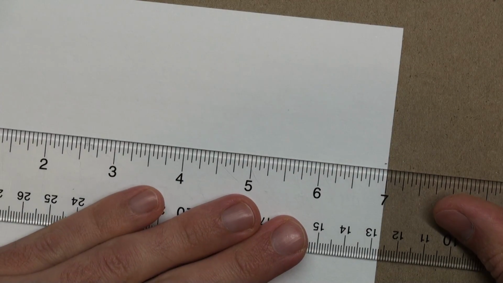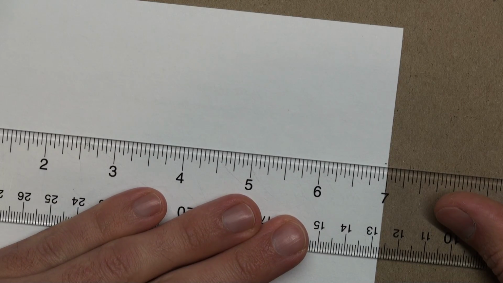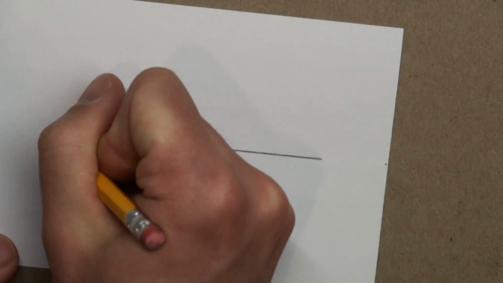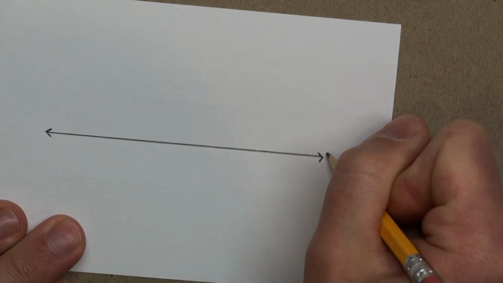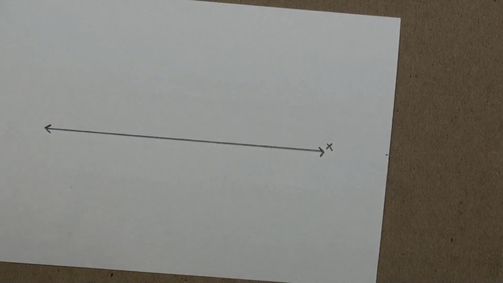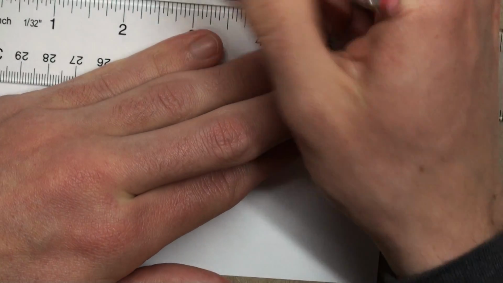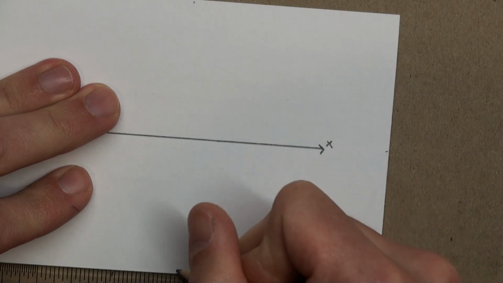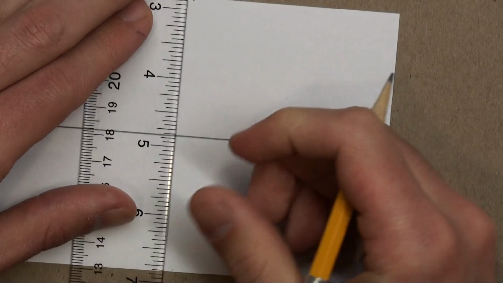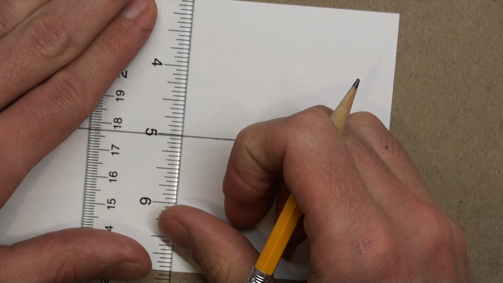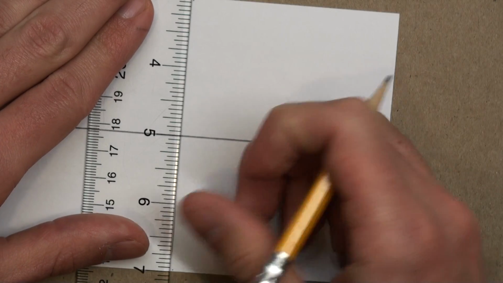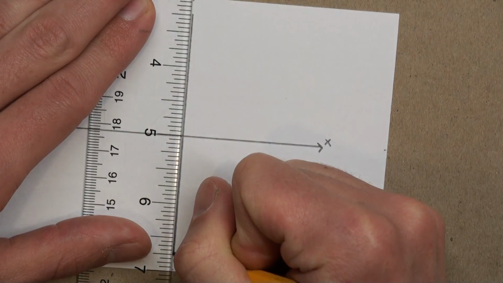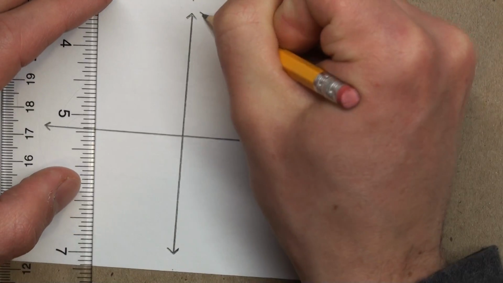Just so I get halfway. I'll go from 2 to 6. All right.